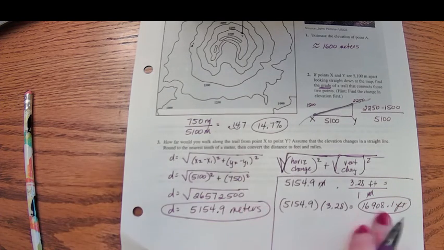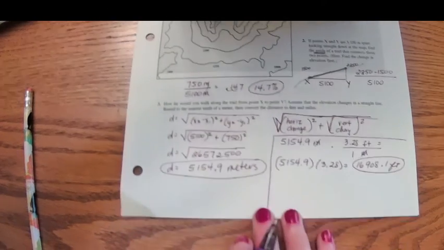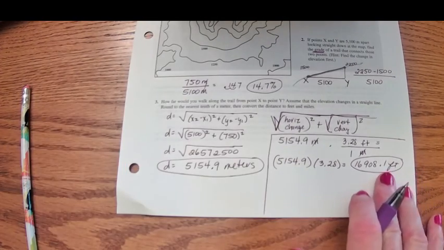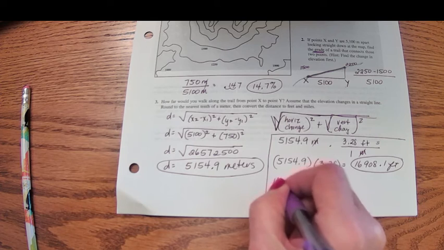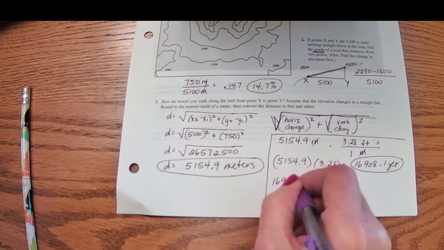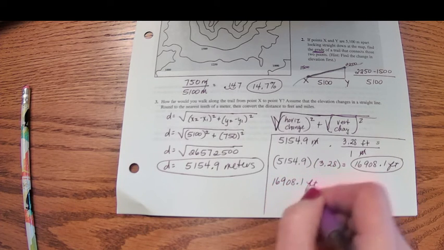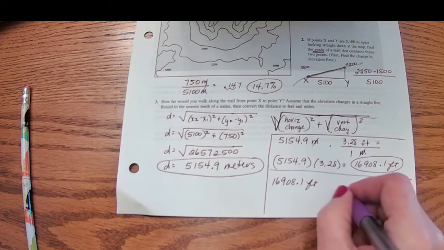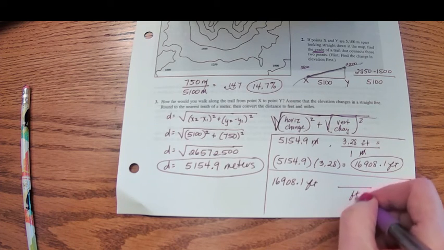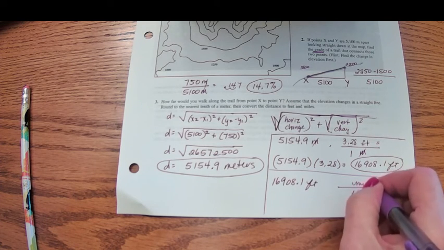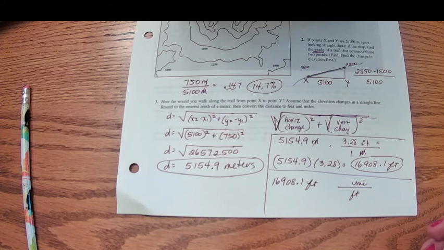So we have it in meters, we have it in feet, and now we want to change feet to miles. 16,908.1 feet. We need a fraction that has feet in the denominator and miles in the numerator.